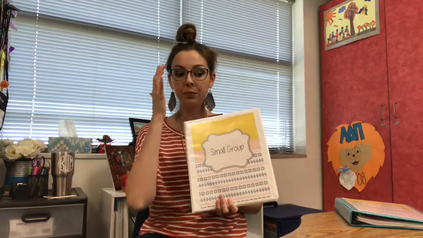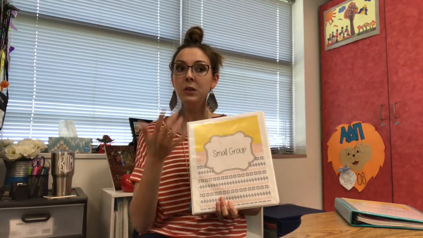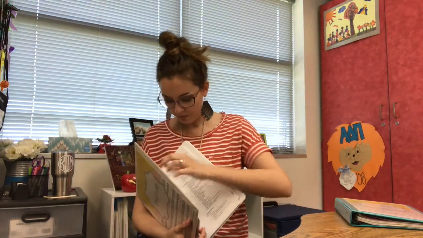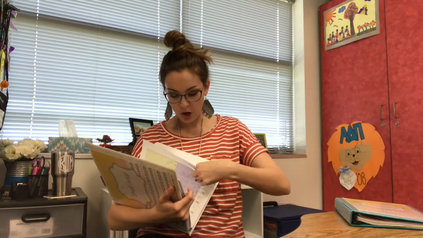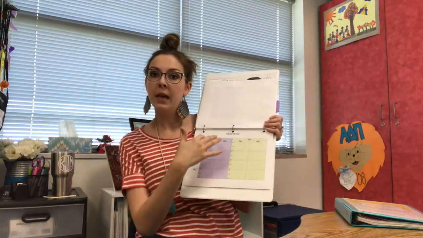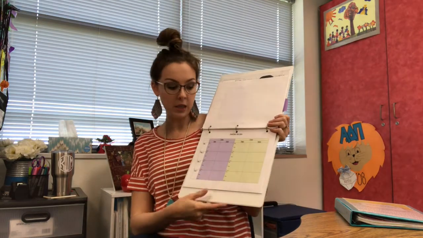But then I also have a small group binder. And this is a binder where I've got it split into reading and math, and this is where I keep all my plans for each day and what I'm going to do with my small groups. So I've got a format that I use for guided reading with each of my groups, what I'm going to be working on with them, and then a spot for notes. And then I have the same thing for math back here. Because I'm still trying to figure out math, I'm still kind of piloting a few different small group note forms, planning forms, but essentially I have each class that I teach and then each group and what I'm going to do for them each day on here.